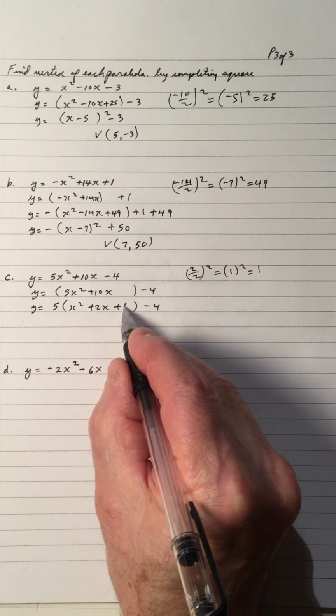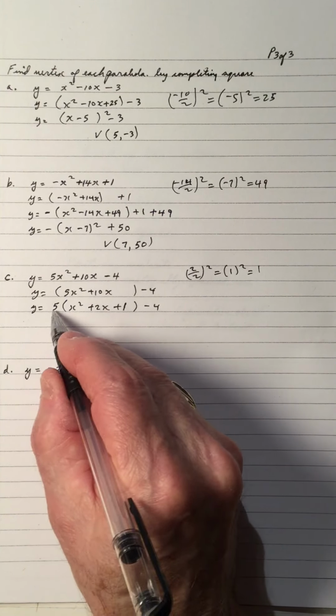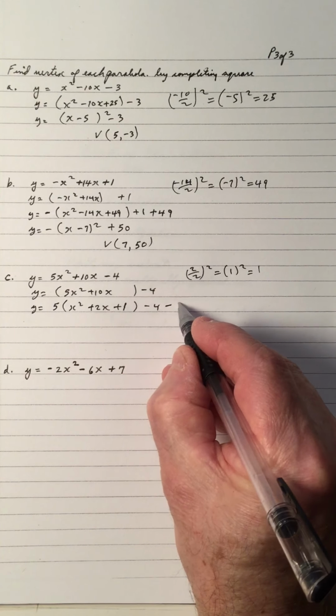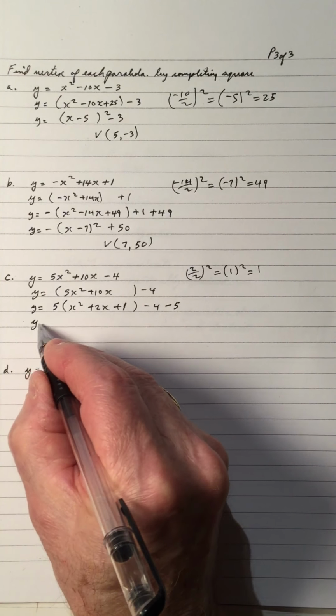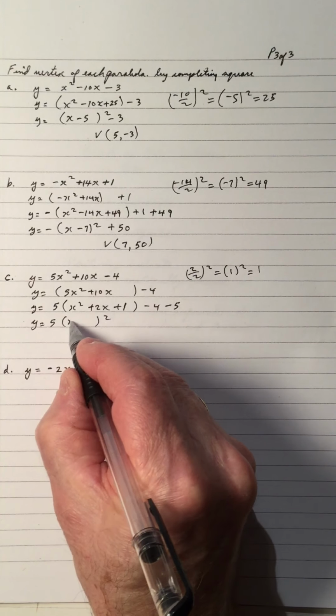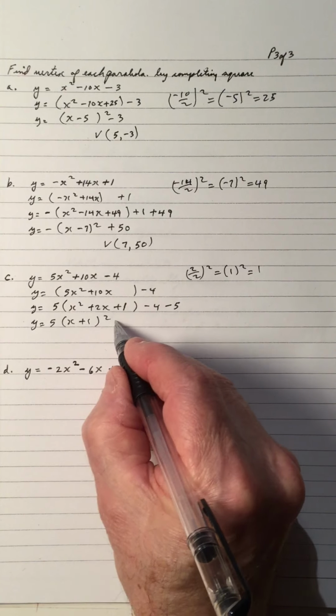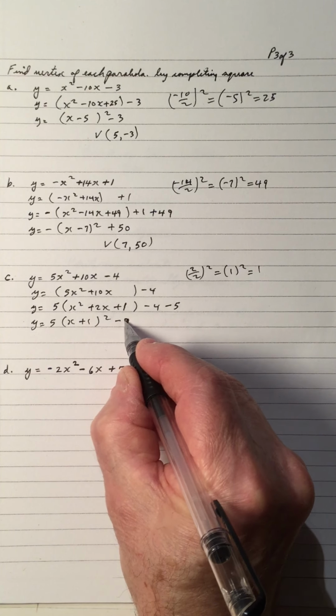Now when I put the 1 here, I have to balance it. 5 times 1 is 5, so I need a negative 5 to balance it. Factor, and x squared is an x, half of plus 2 is a plus 1, and minus 9.